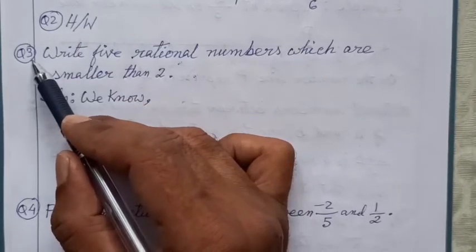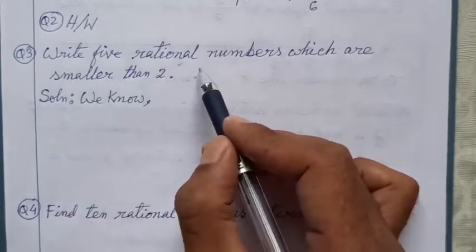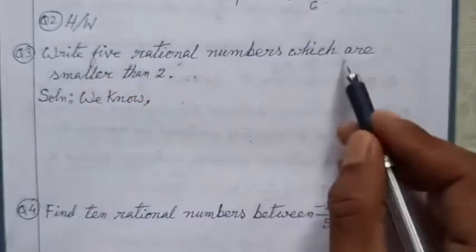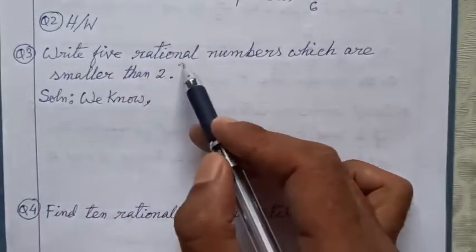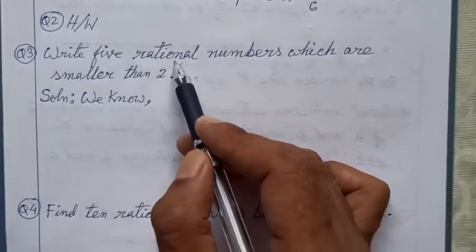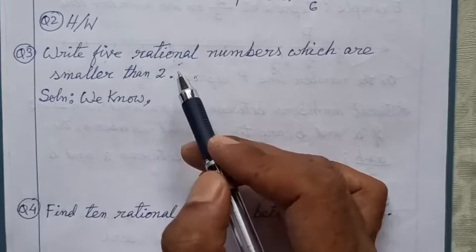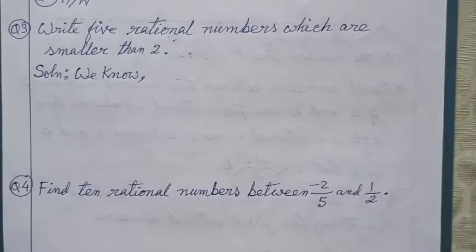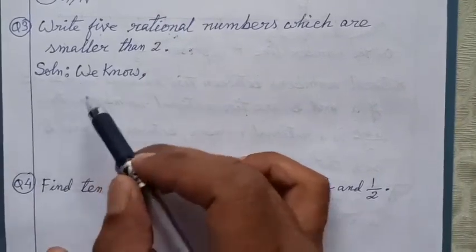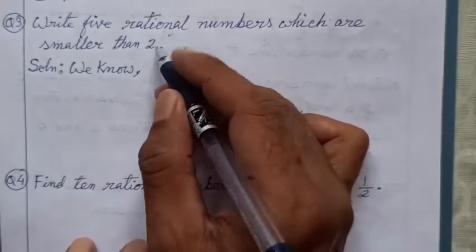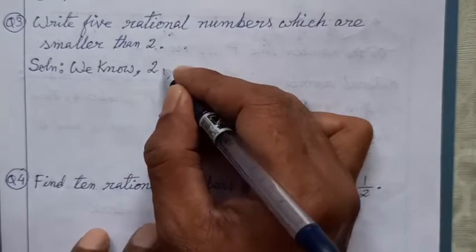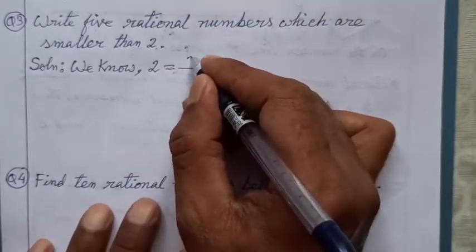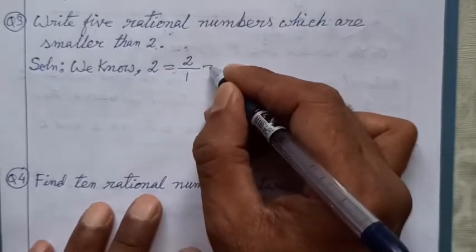Now let's try question number 3. Write 5 rational numbers which are smaller than 2. By this question, it says that we have to write down any 5 rational numbers, and those numbers must be smaller than 2. Now solution. We know here the given number is 2. If we want to keep it as a rational number, then 2 by 1.